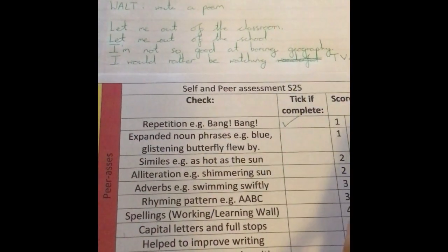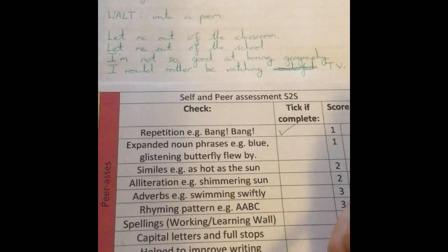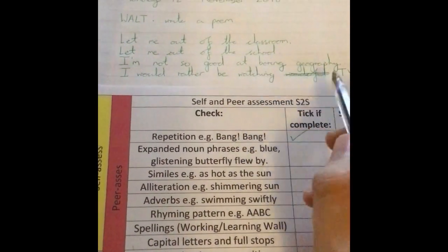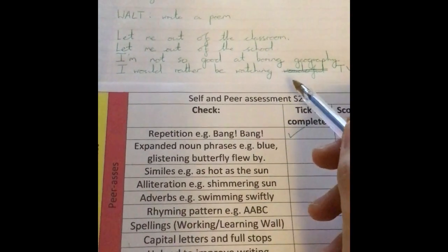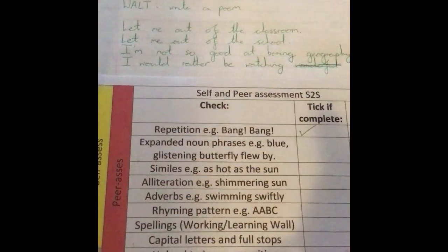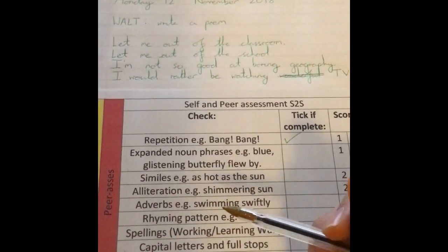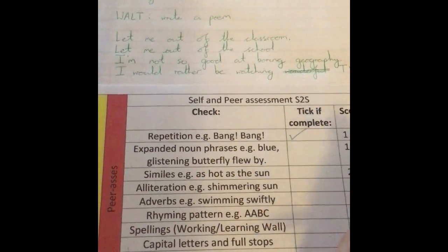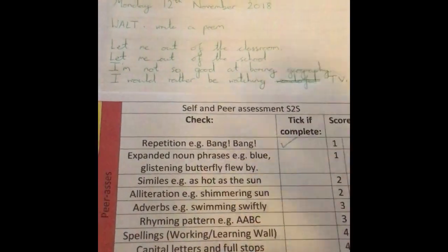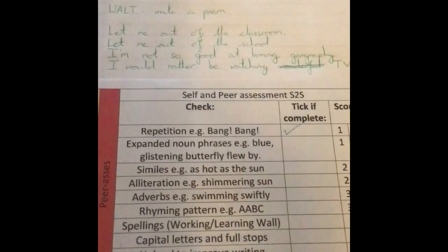I don't have any similes just yet. I did have alliteration here, watching wonderful TV, but again, like I said, I crossed out the word wonderful because it was interrupting the flow of the poem. I don't have any adverbs yet, and I don't have a rhyming pattern, which is fine. It's only the first stanza. We've got another two stanzas, so we need to try to fit those in next.